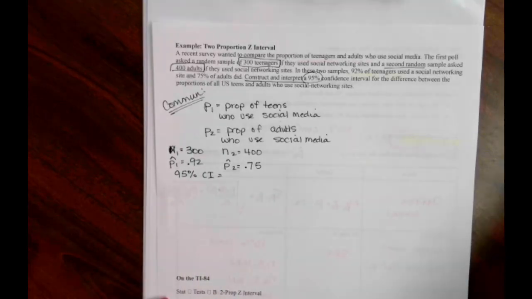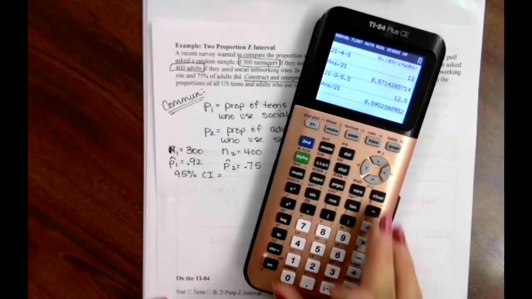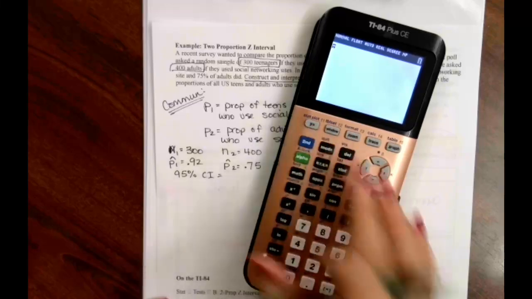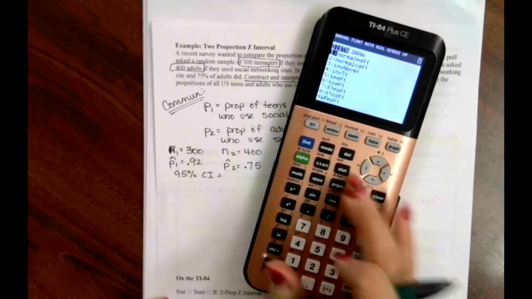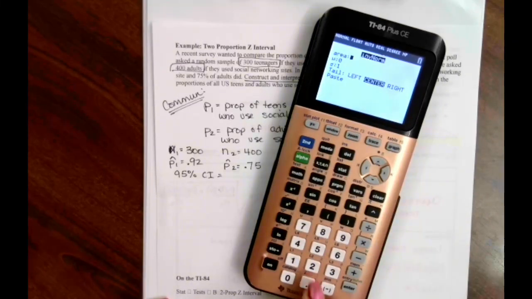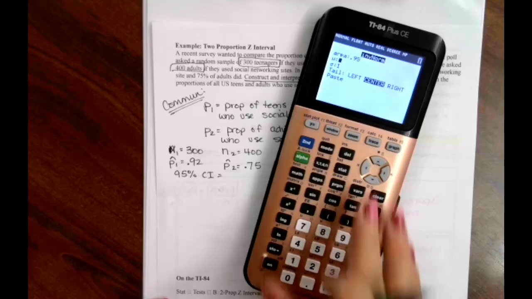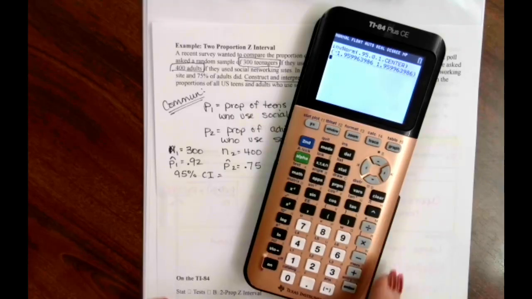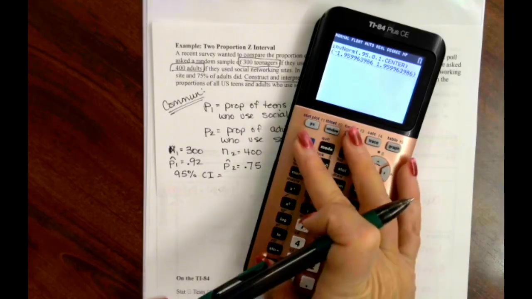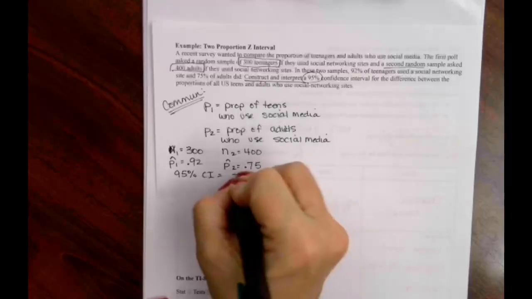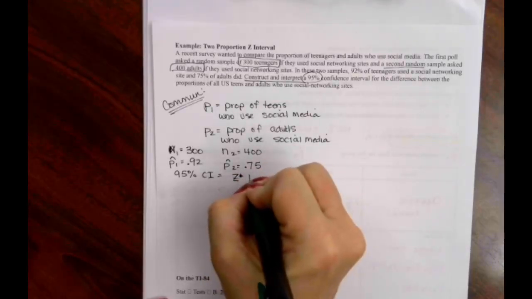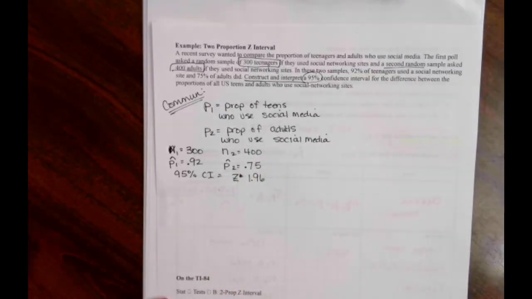So with that 95%, I'm just going to go in right now and get my z star value. So inverse norm, and I have 0.95 as my area. So 1.96. So I can go in here right away and just say my z star value is 1.96. And I don't even need to show any calculations on that.